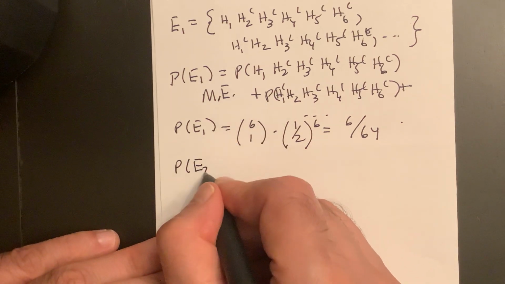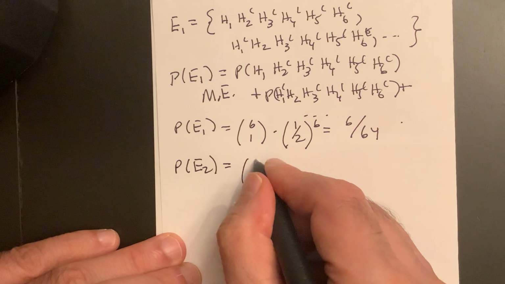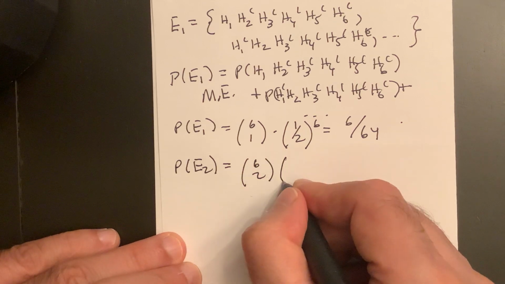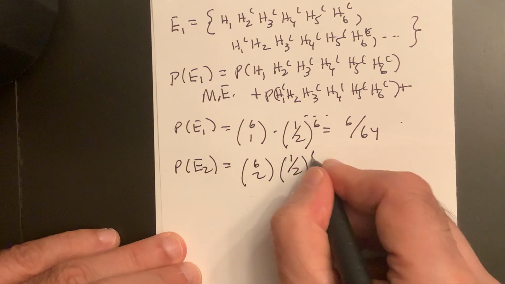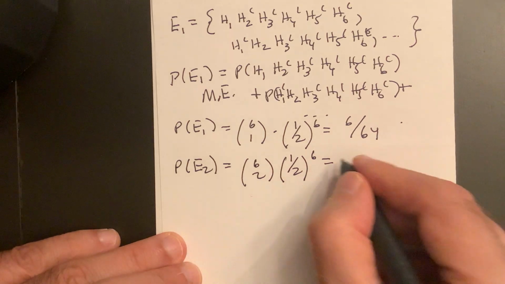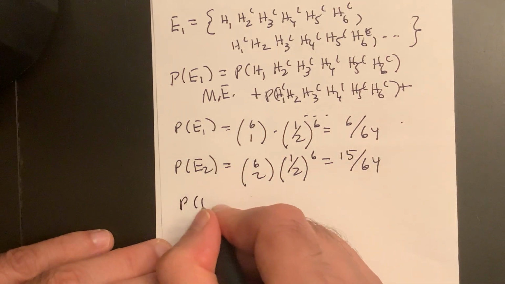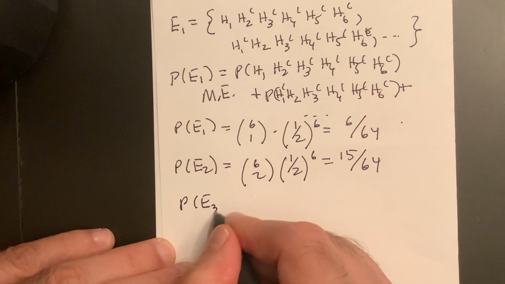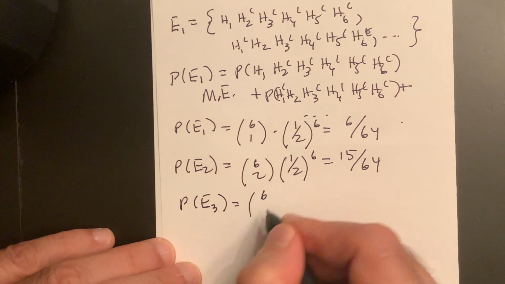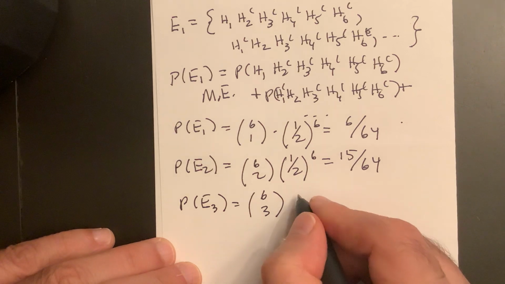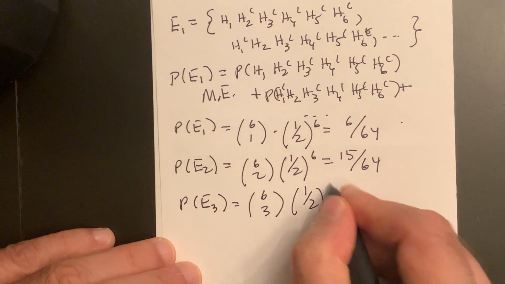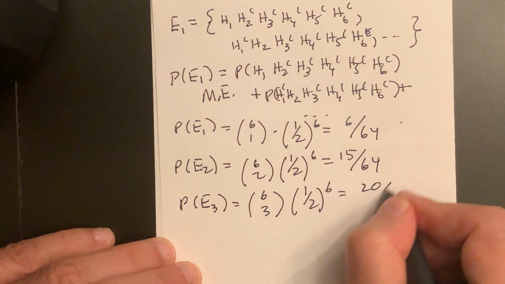So P of E2. How many elements are in E2? 6 choose 2. And they're all a half to the 6, so I get 15 over 64. P of E3. So this is 20 over 64.